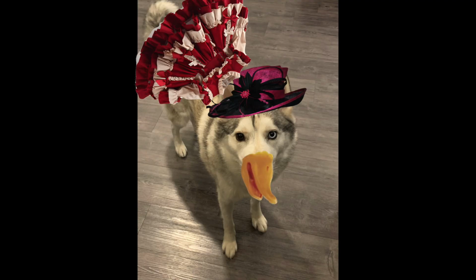And number 5, I have no idea if there's a winner of the duck fashion show, but by God, I'm gonna dress my dog up next year and we're gonna win.